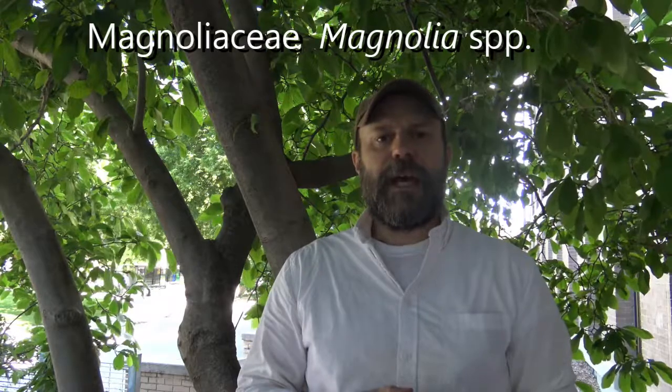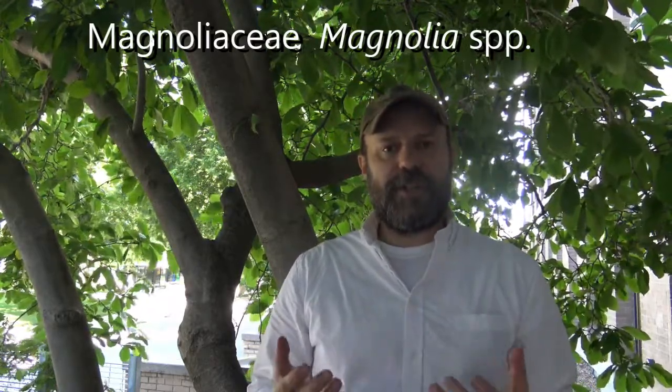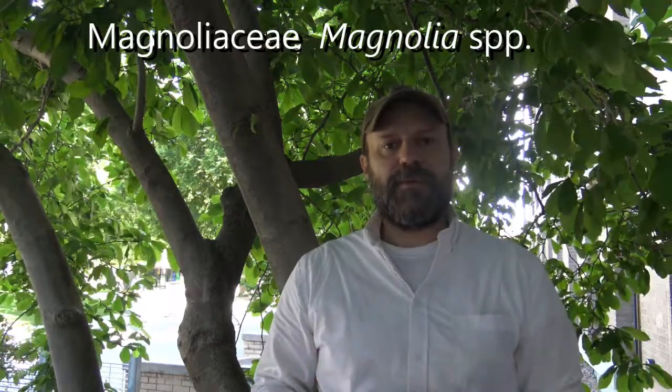So the specific epithet that we would use, it's not really the specific epithet, but that placeholder would be spp. period. So anytime we were talking about just the genus and encompassing many species within that genus, we'd use the designator spp.